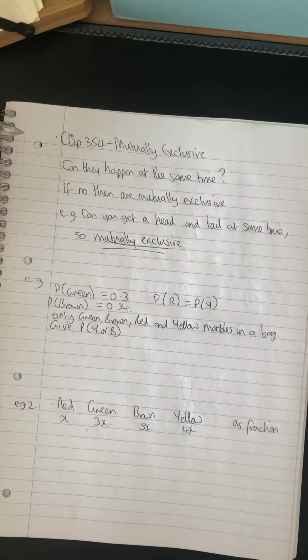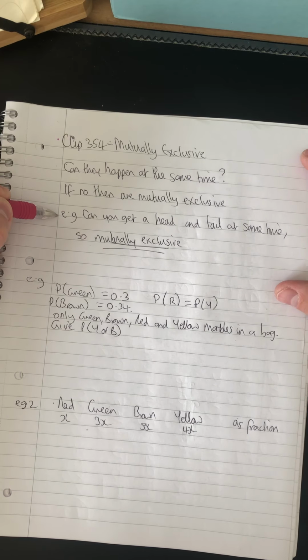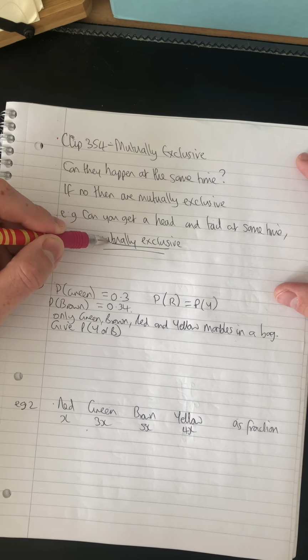Another example, could you get a 2 and a 3 on a dice at the same time? No, because they're mutually exclusive. They can't happen at the same time. So, example, can you get a head and a tail at the same time? No, you can't, so therefore they are mutually exclusive.